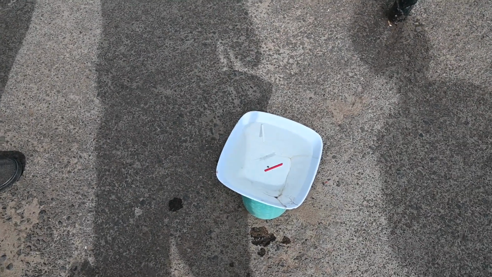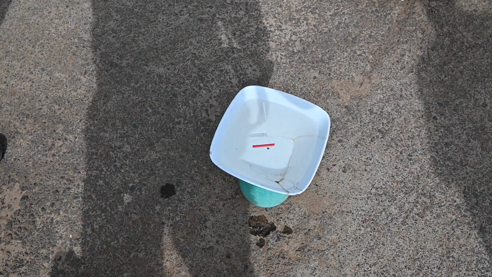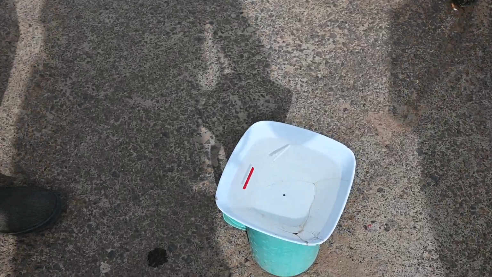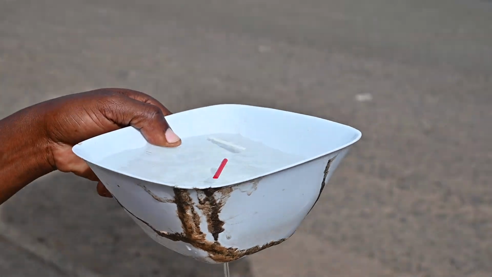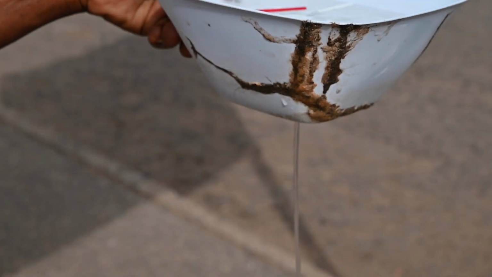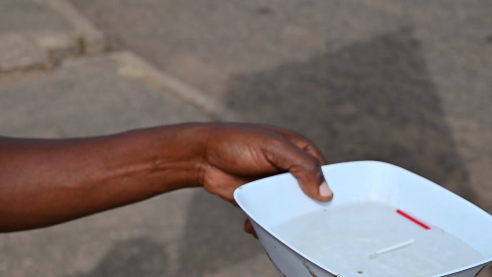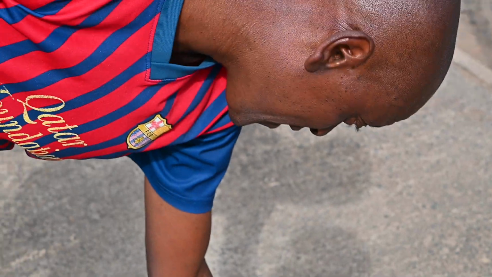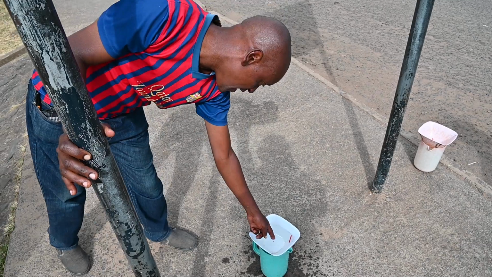No rotation. No rotation. Let's look here. Very straight. So this is how we show that we are exactly at the equator.